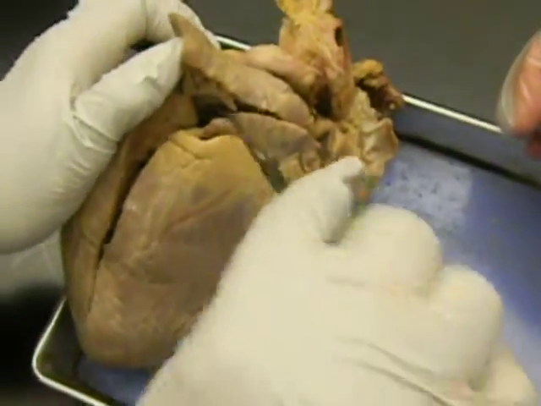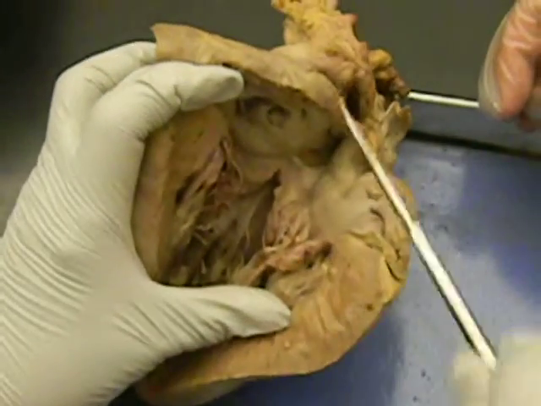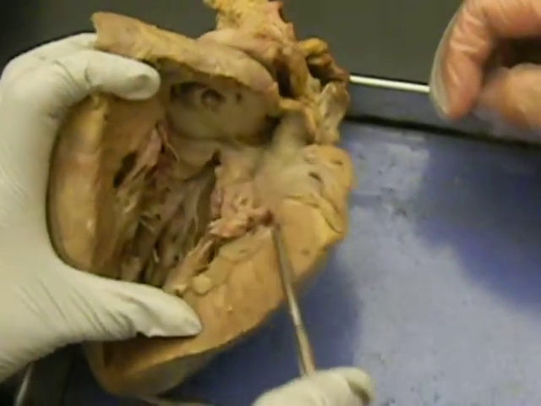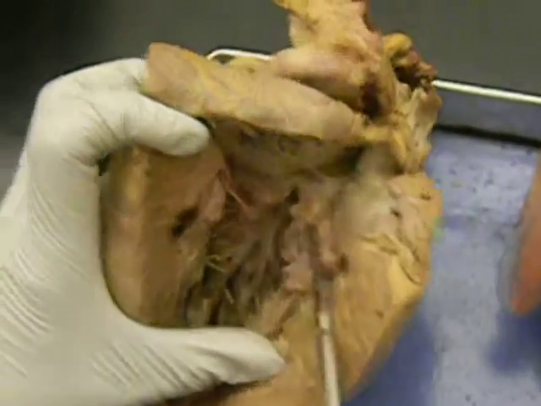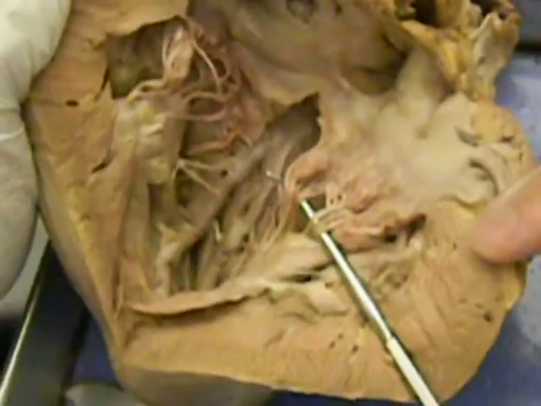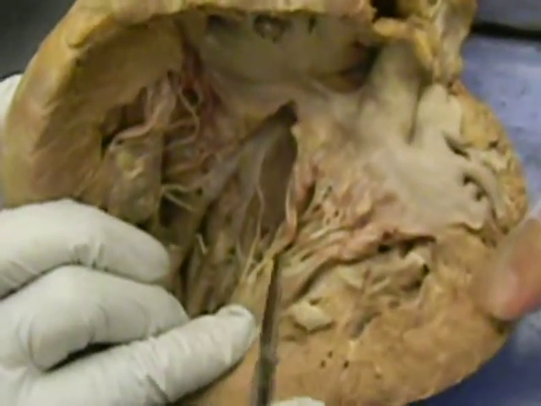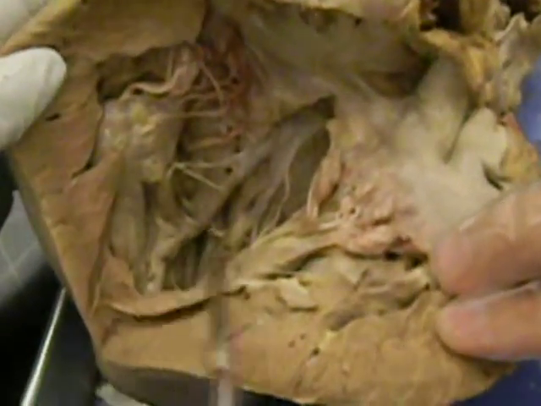So this is now your pulmonary vein. Then you have the left atrium. This is the left ventricle. This is the bicuspid valve. You see that flap here? That's the bicuspid valve. And look how thicker the chordae tendineae are. And at the end of it are the papillary muscles. And look at all the folds inside, the trabeculae carneae.